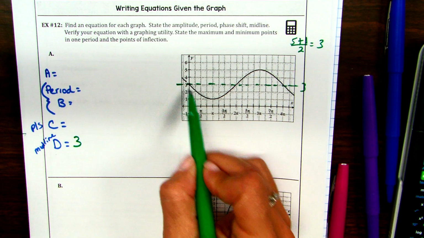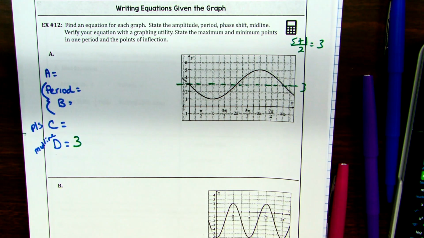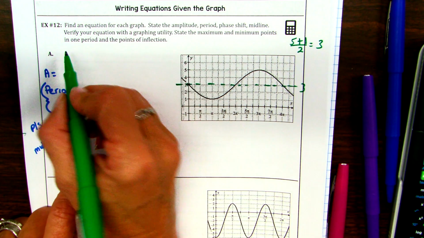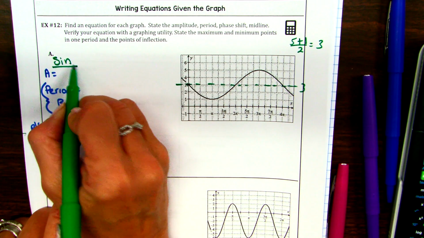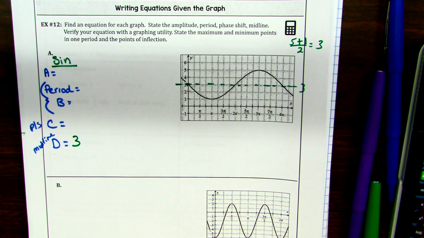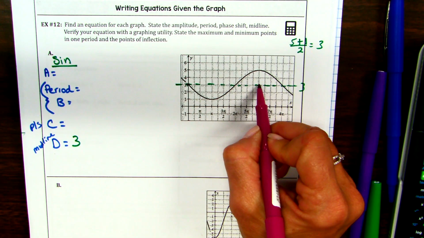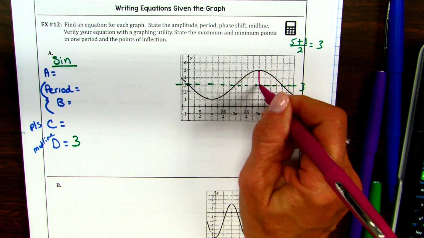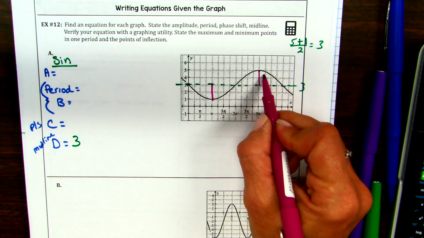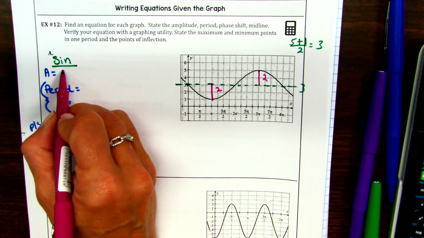But now that you know these patterns, you could kind of just follow the graph and see where you're hitting every time I say mid, okay? It's at 3. That gave us our D. So if I'm starting in the middle, this must be a sine graph, right? So what's my amplitude? Amplitude is the distance from my midline to my max, or midline to my min. It doesn't matter, but I think you guys would agree that that is 2.